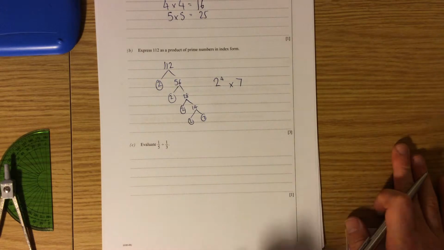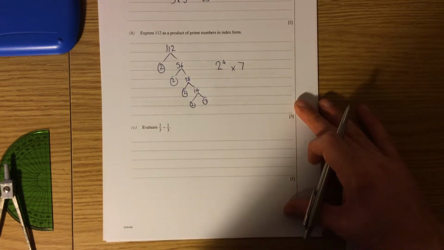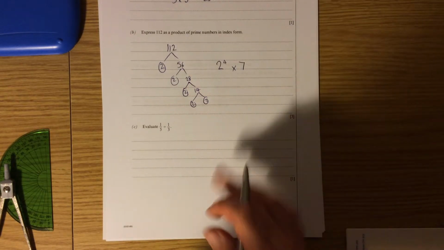Initially, always start dividing by 2. If you can't divide by 2, look to divide by 3 or 5, or then 7. Always use prime numbers to divide.